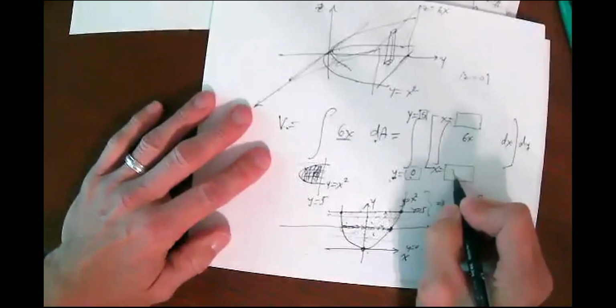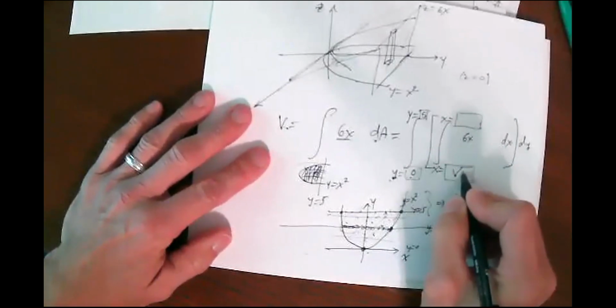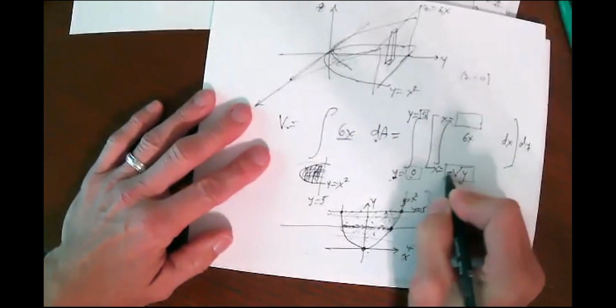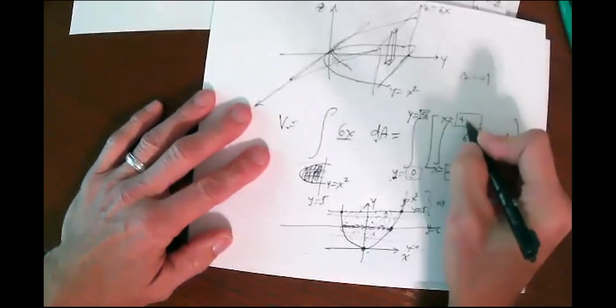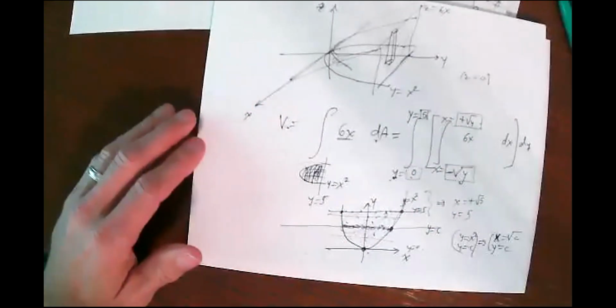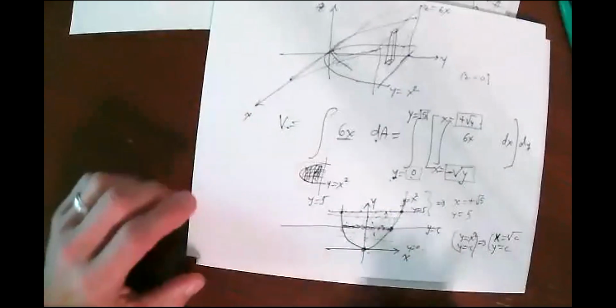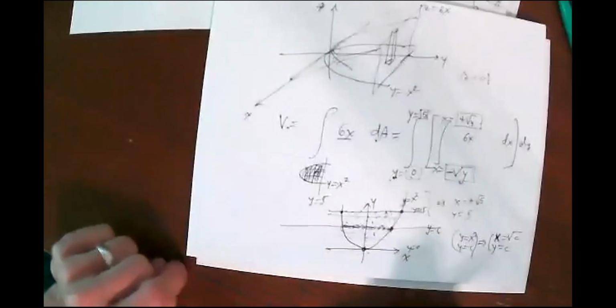And that means that my limits of integration will now be written as the negative square root of y for this one, and the positive square root of y for that one. So this is you using Fubini's theorem on a non-rectangular region.